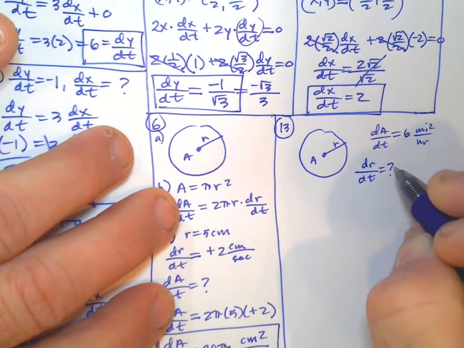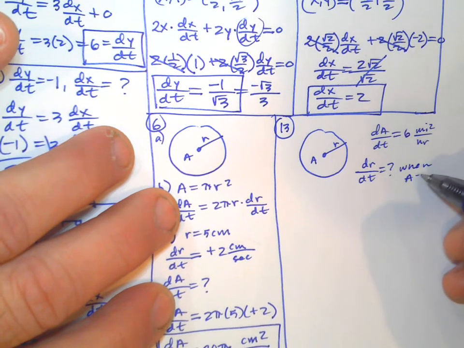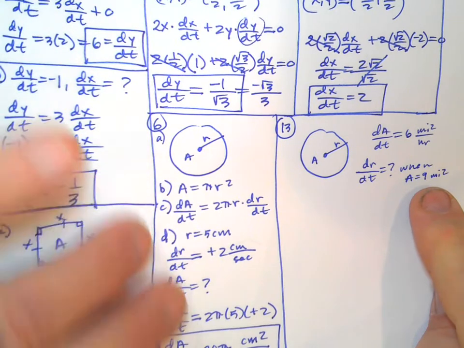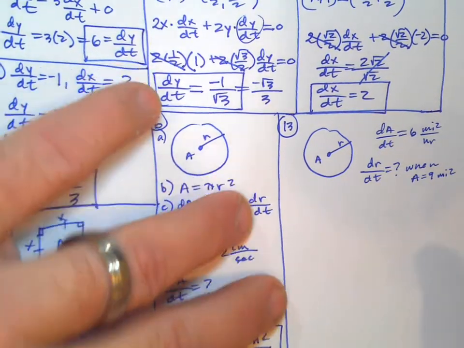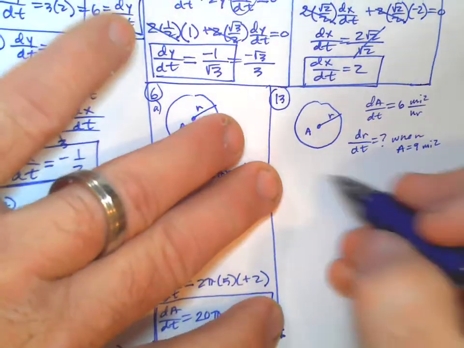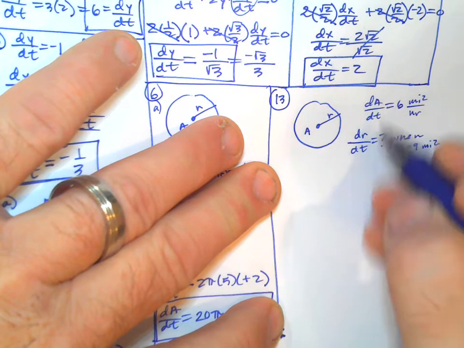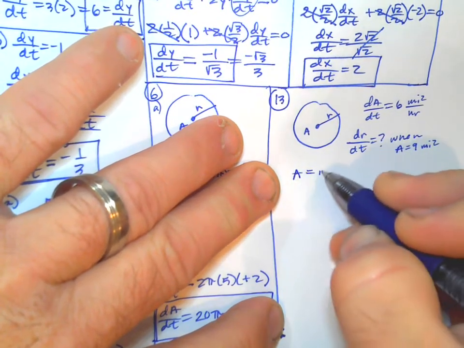It says when the area equals 9 square miles. So we're probably going to need to use that area equaling 9 to help us find maybe the radius at that time. Sometimes they just straight out give you, oh, when the radius is this. Okay, so we need a relationship between dA/dt and dr/dt. So we need a relationship between A and r first. A equals pi r squared.